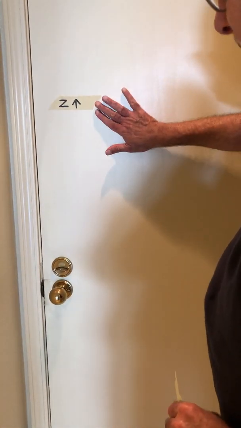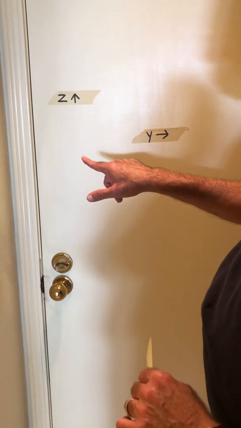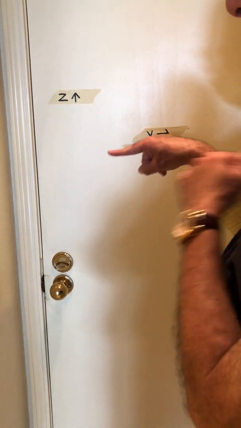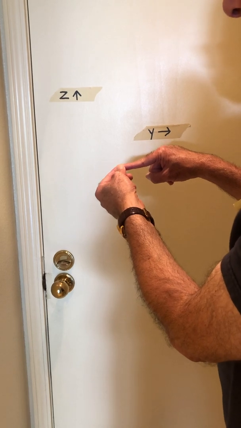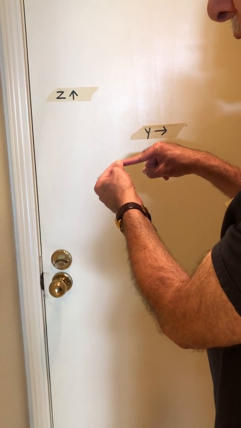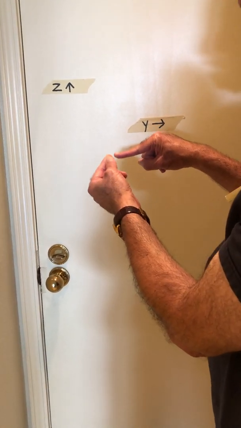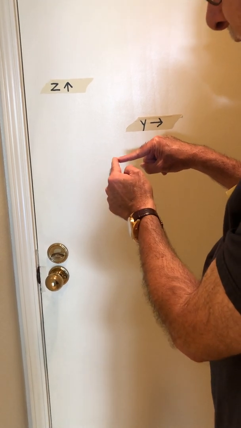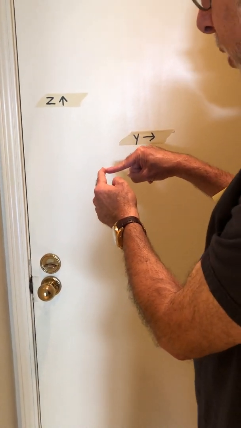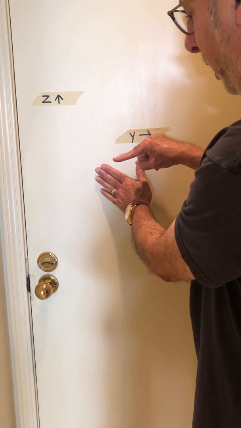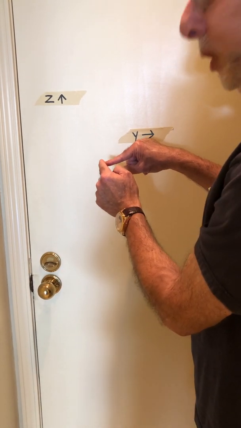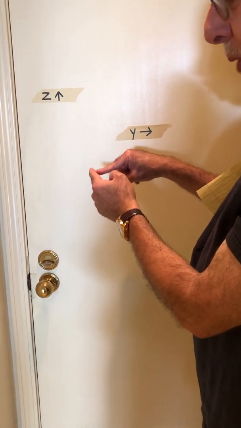All right, a few more examples. Suppose I have a point where my finger is, and suppose the coordinates of this point are 1, comma, 2, comma, 3. And I say to myself, how many units away from the YZ plane am I? Well, the shortest distance, you drop a perpendicular.